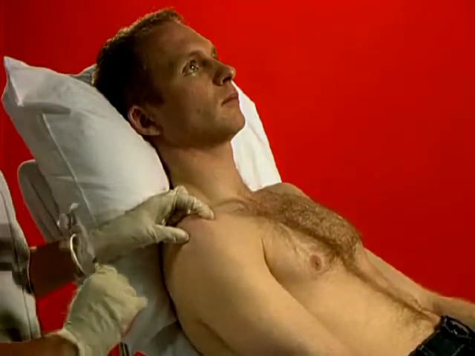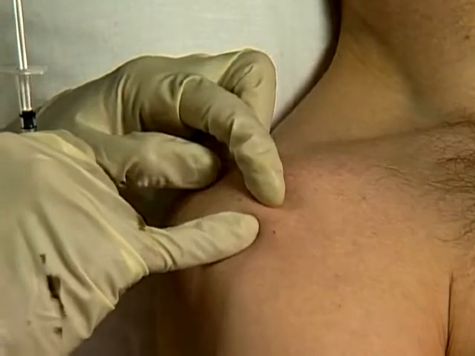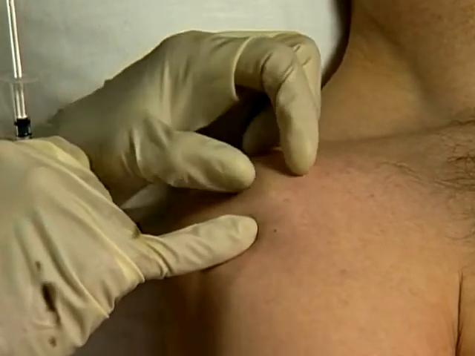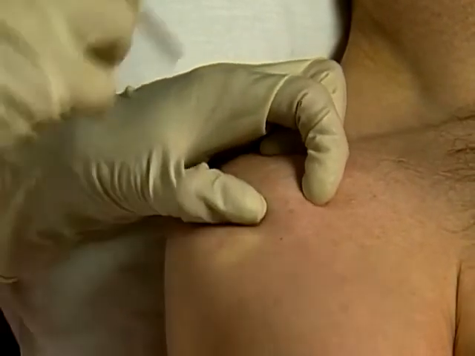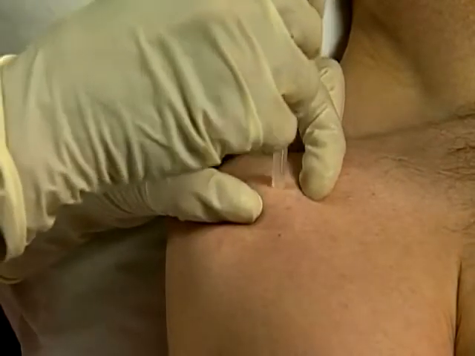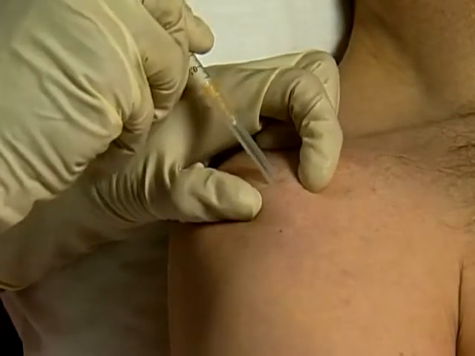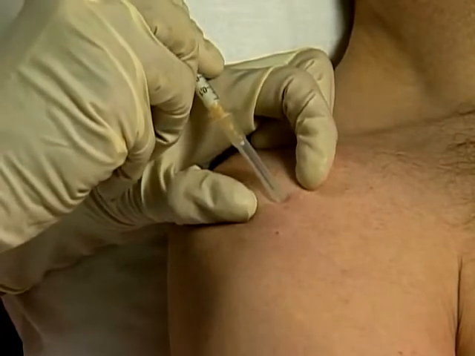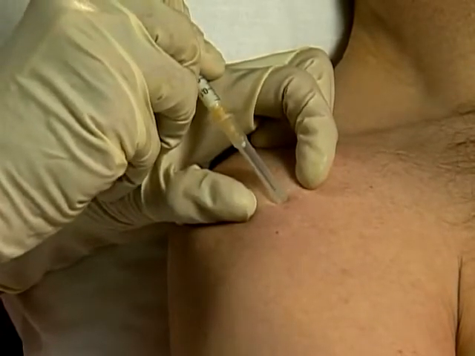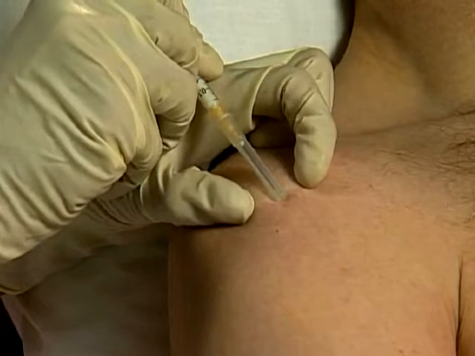Locate the bicipital groove lying anteriorly between the greater tuberosity and the lesser. Mark entry point at top of groove, clean and firmly stretch skin, and rapidly insert needle perpendicularly. Angle distally between tendon and sheath. Aspirate and inject as a bolus.